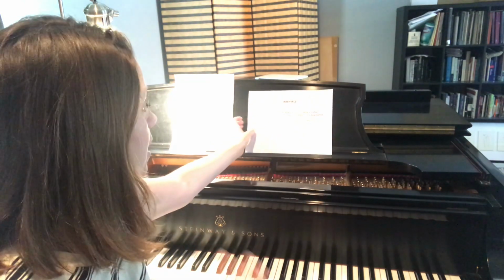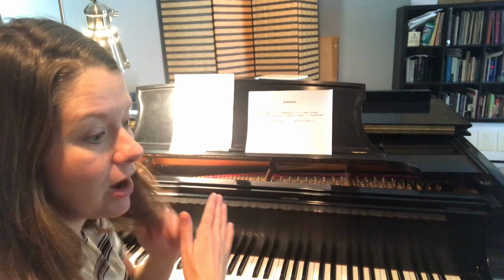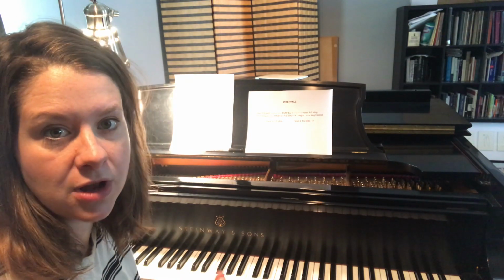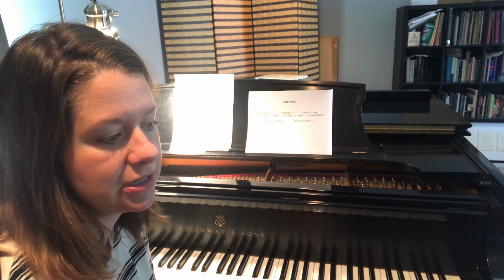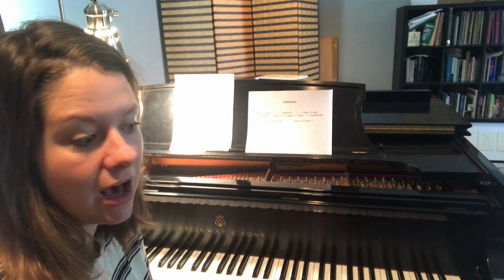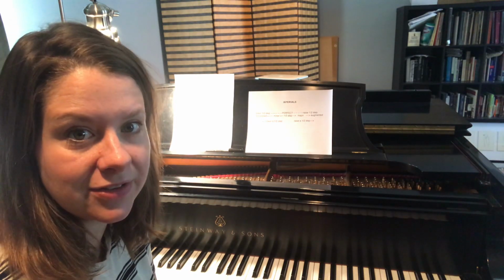Now, how do we write intervals? Well, intervals are that space. So we write them from 1 to 8. Okay? We're not going to talk about compound intervals, which are intervals bigger than 8. 1, 2, 3, 4, 5, 6, 7, 8.